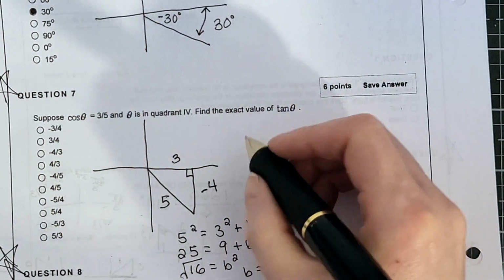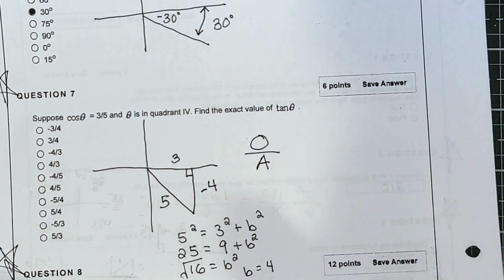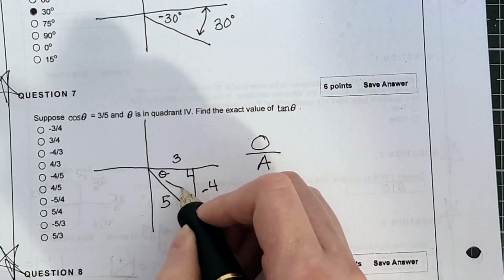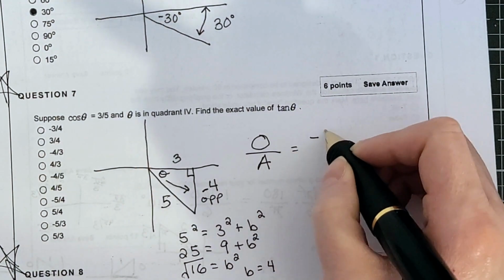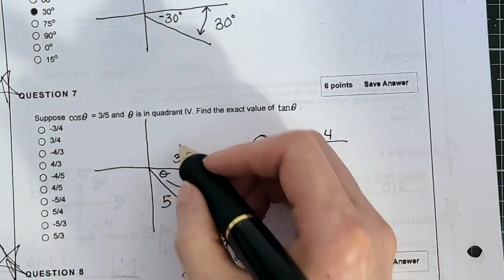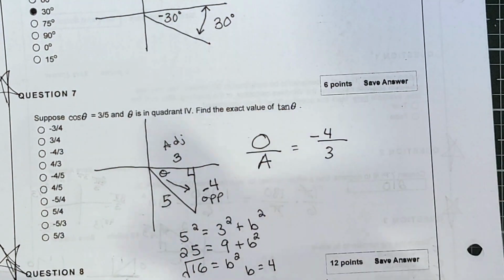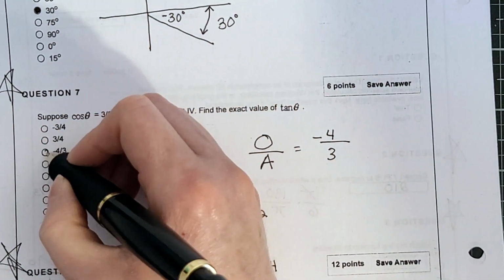So tan would be opposite over adjacent. You need to have all of those memorized. Here's your theta right here, so the opposite is diagonal. So we get negative 4, and the adjacent would be right beside it, so it would be 3. So our answer is this one right here.